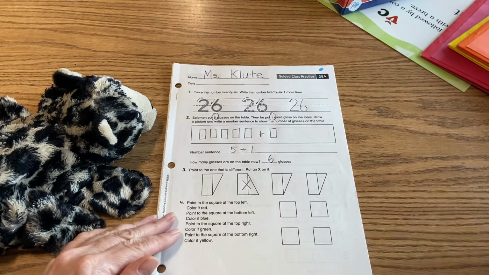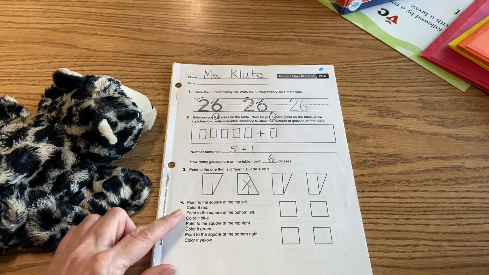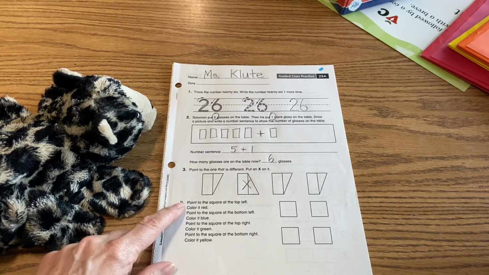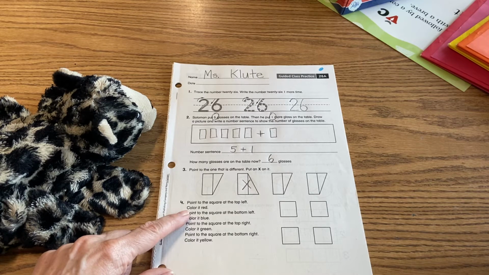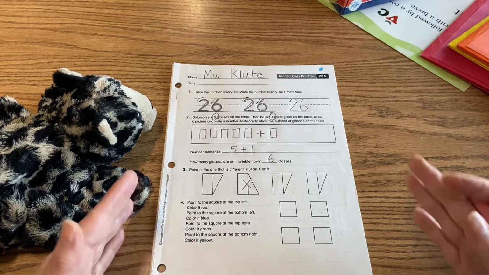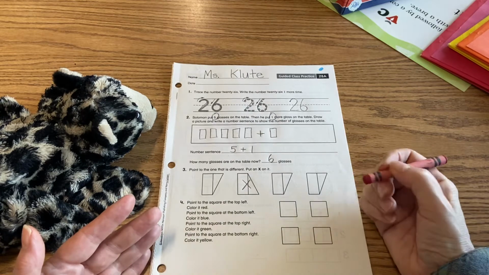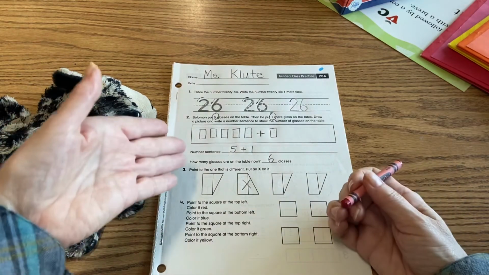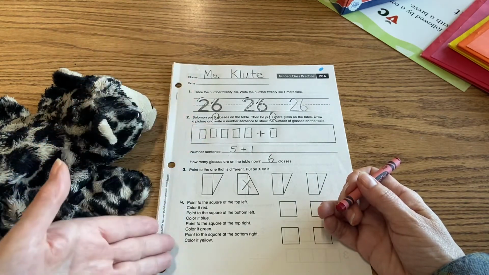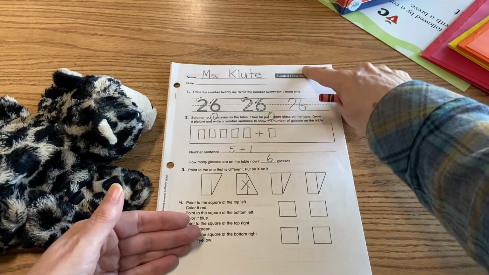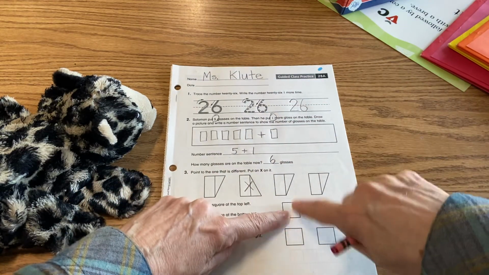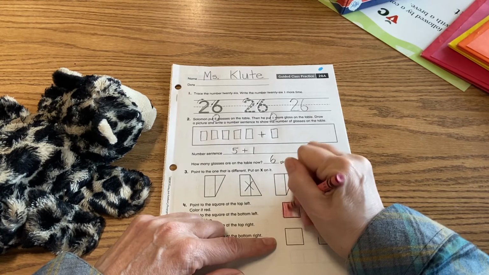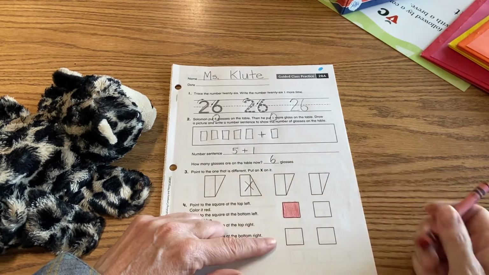Now you're going to need a few crayons. The first color you're going to need is your red crayon. For number 4, it says point to the square on the top left, color it red. For me, I'm always holding my crayon with my right hand. You might be right-handed or left-handed. Left is always the side of the page with the holes in it. And here's the top and left. So the one that's closest to top left is right here. This is the square that we're going to color red. Go ahead and do that.